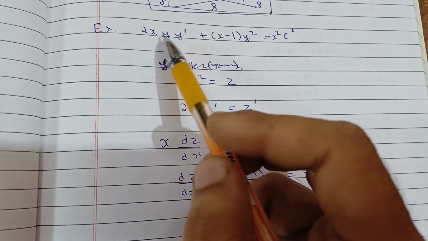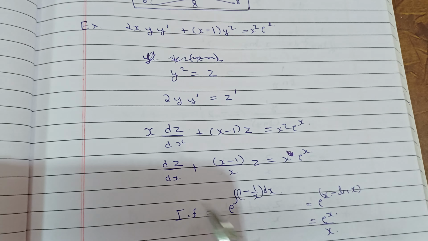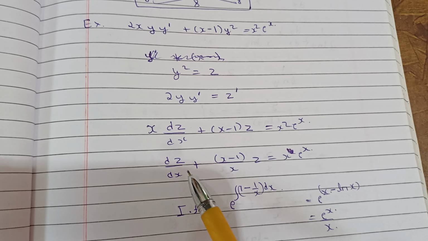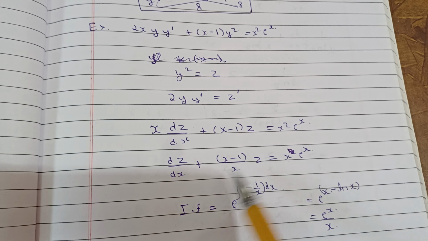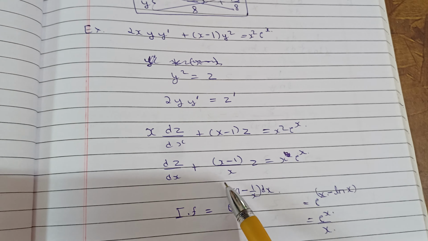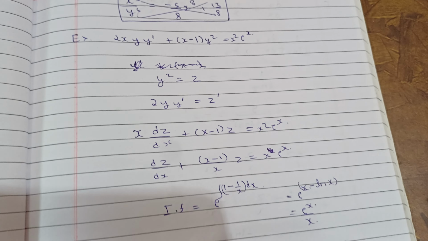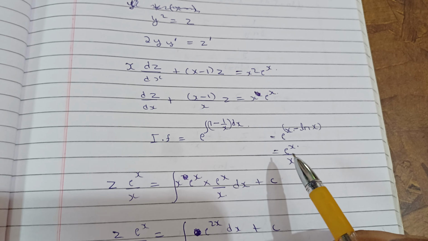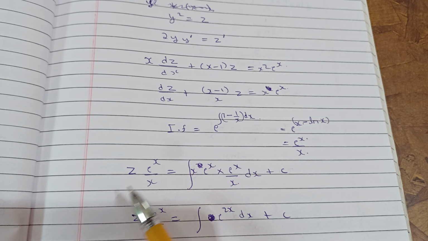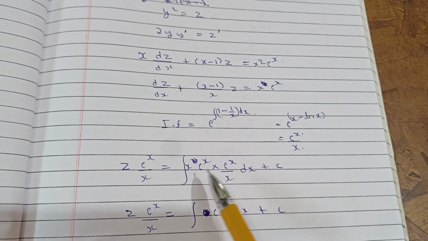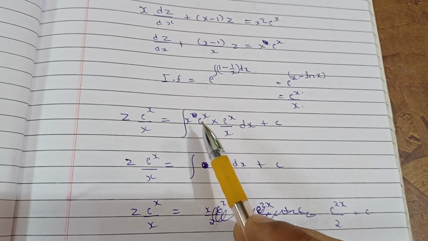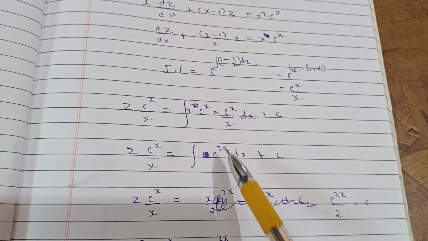So now in place of this you will get z dash, and x dz by dx and this. Divide the whole equation by x and you will get the linear form. Now this is the linear form. This is our p, this is our r. So we can find the integrating factor. It will be this, and using the formula z times IF equals integral of r times IF dx plus c. So this will be e to the 2x, integrating gives e to the 2x divided by 2.